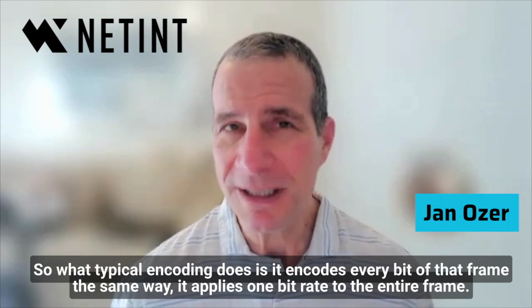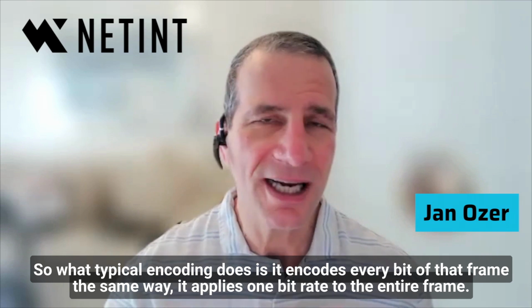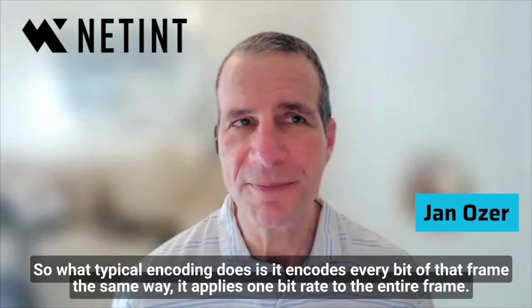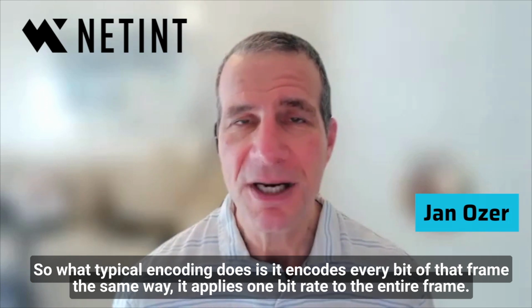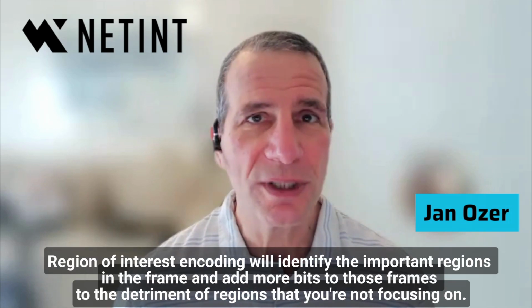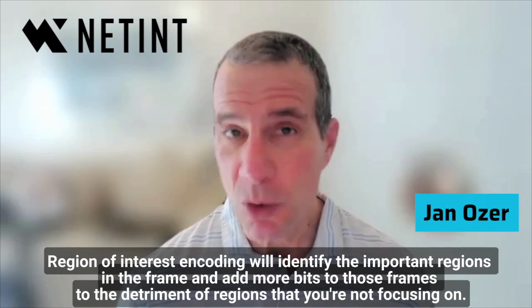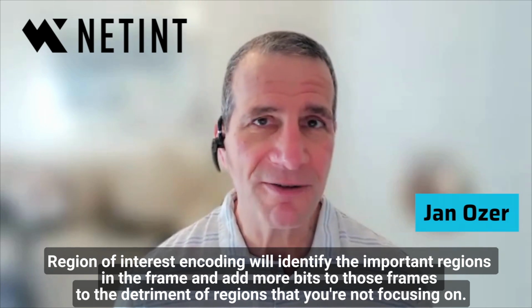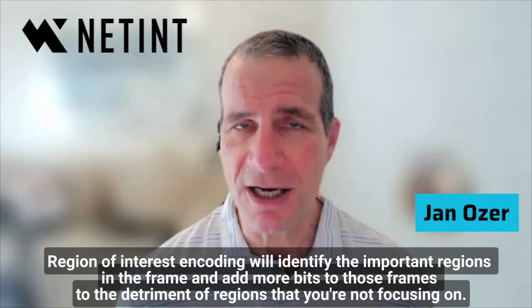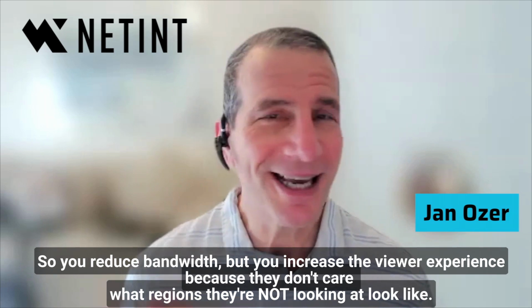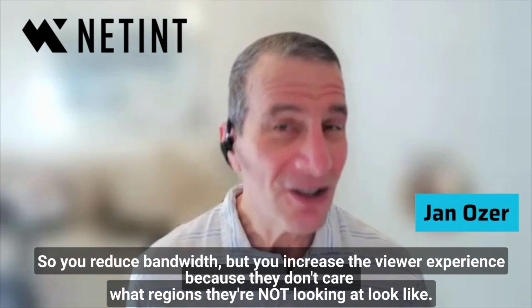Typical encoding encodes every bit of that frame the same way. It applies one bit rate to the entire frame. Region of interest encoding will identify the important regions in the frame and add more bits to those regions to the detriment of regions that you're not focusing on. So you reduce bandwidth, but you increase the viewer experience because they don't care what the regions they're not looking at look like.